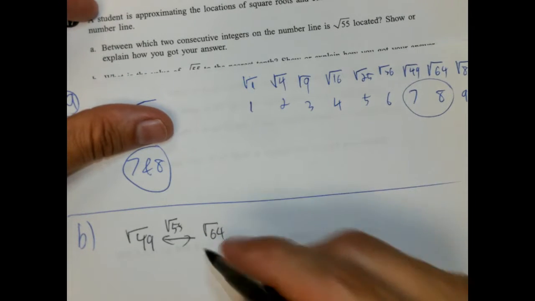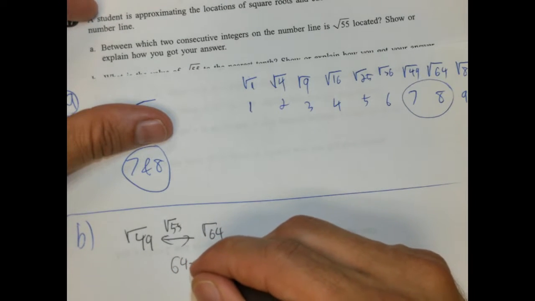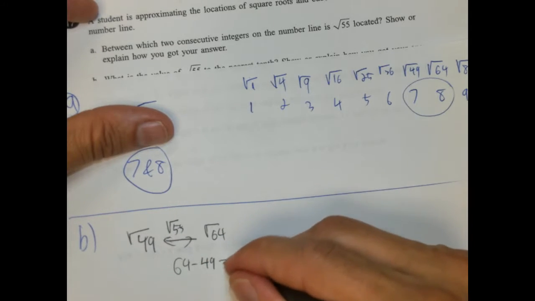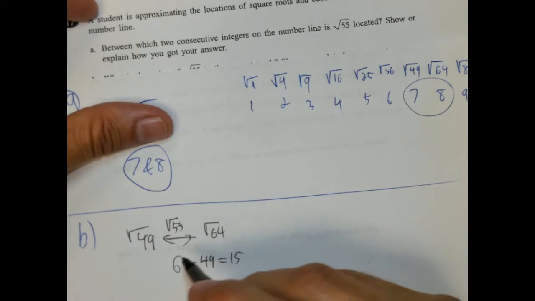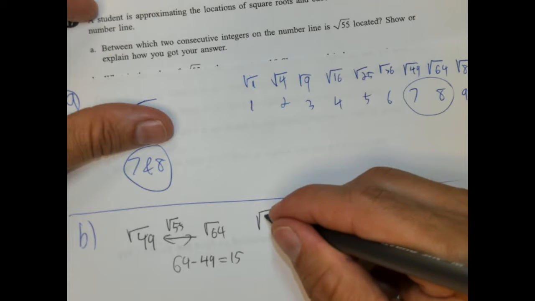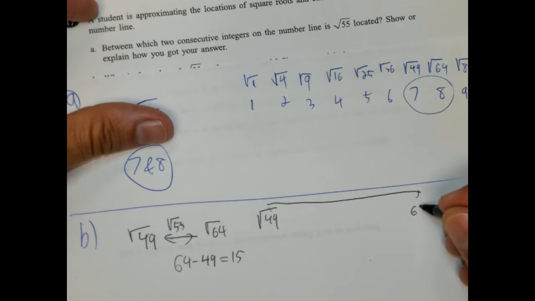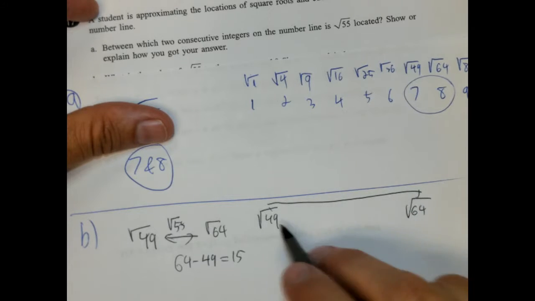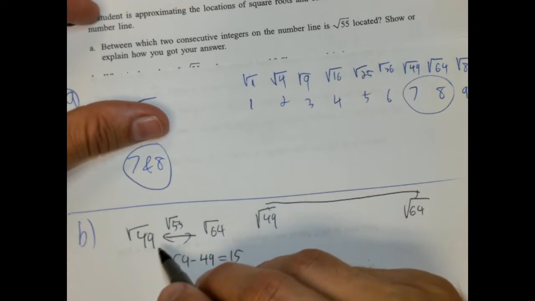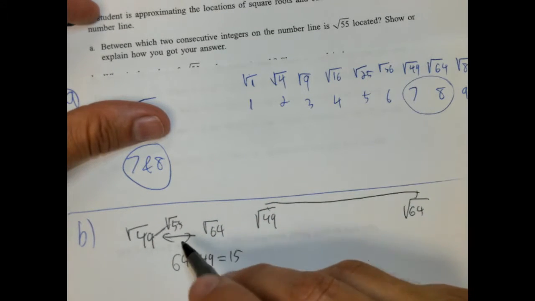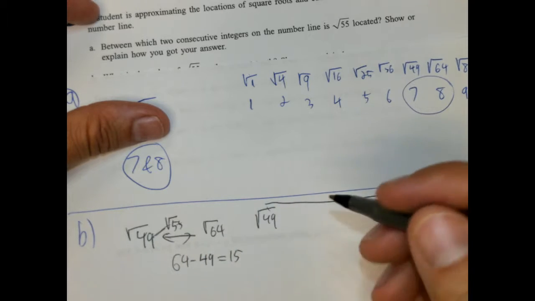So what's 64 minus 49? It should be 15, right? If I was to put this on a number line, radical 49 and radical 64, it'd be 15 spaces between them. So let's see how far radical 55 would be from there. 55 from 49 is 6 spaces.